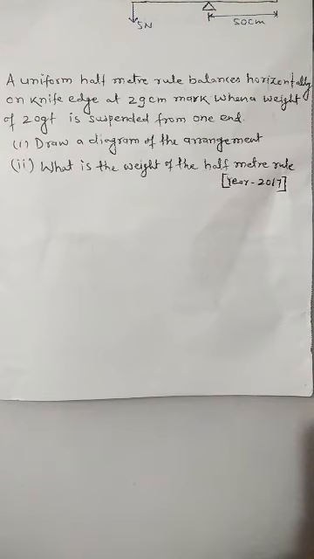Here is the next question, which is based on the concept of principle of moment of force, which was asked in board exam 2017. It states that a uniform half meter rule balances horizontally on a knife edge at 29 centimeter mark, when a weight of 20 GF is suspended from one end. Draw a diagram of the arrangement. What is the weight of half meter rule?